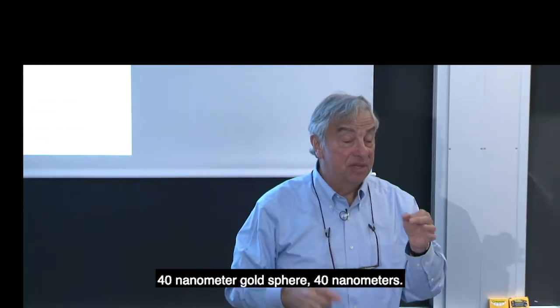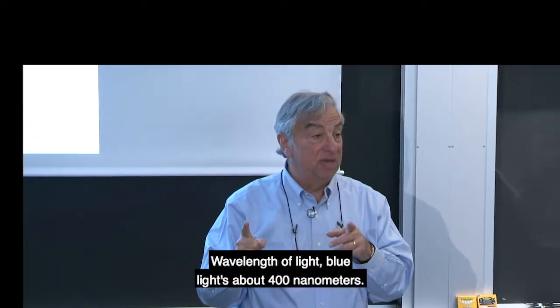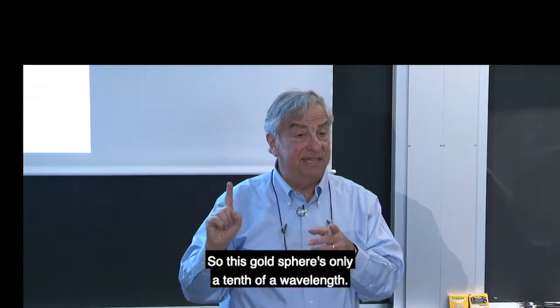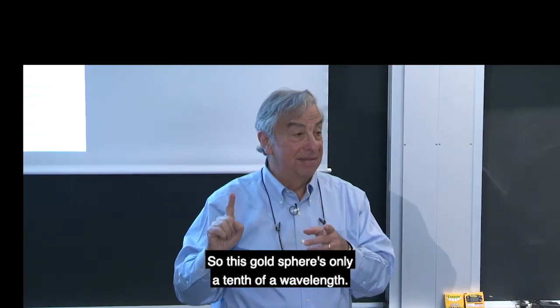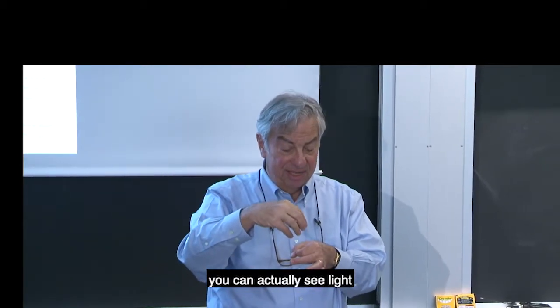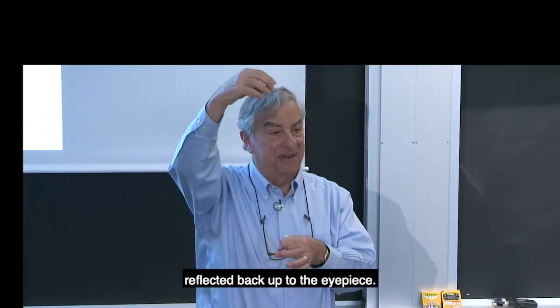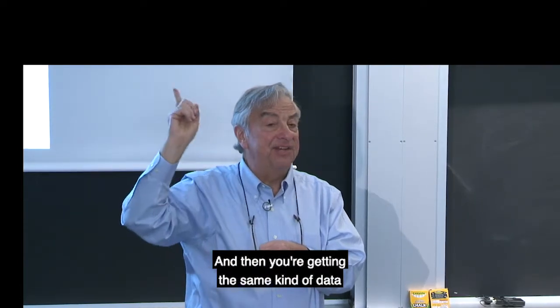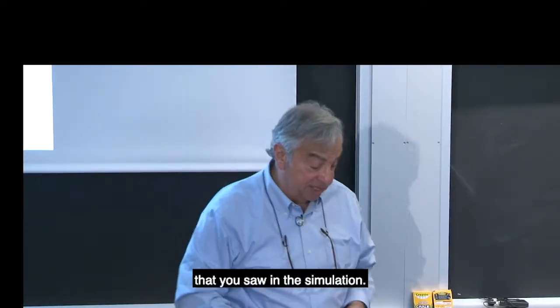Wavelength of light, blue light's about 400 nanometers, so this gold sphere is only a tenth of a wavelength. But within a dark field microscope, you can actually see light reflected back up to the eyepiece, and you can record that with a camera, and then you're getting the same kind of data that you saw in the simulation.